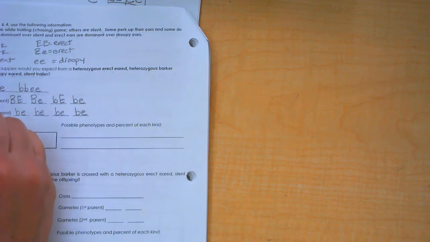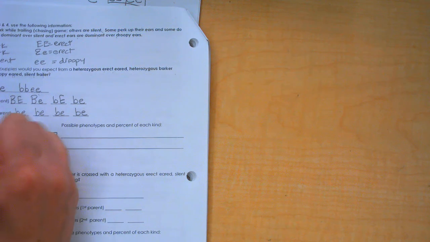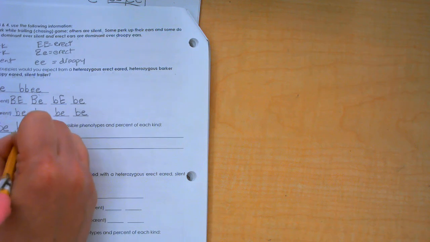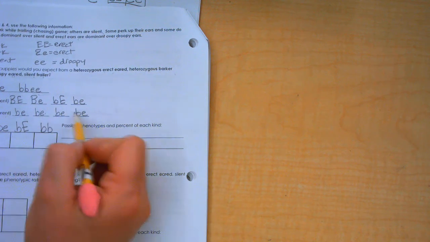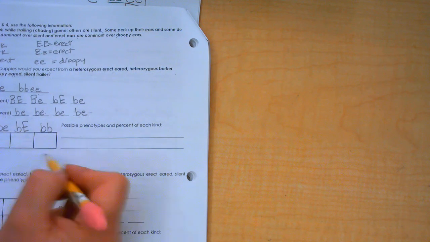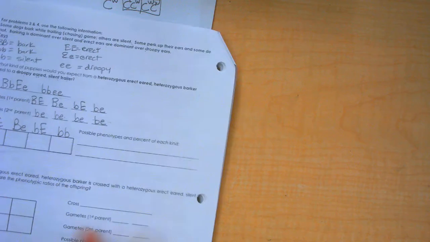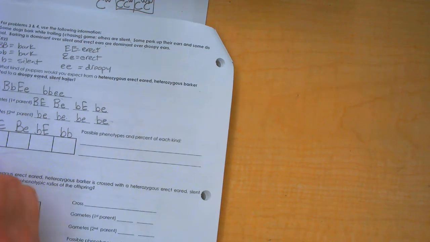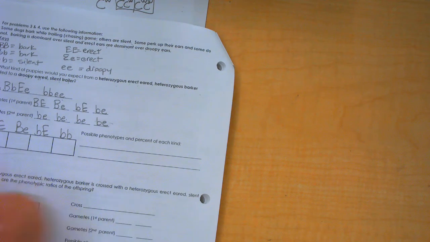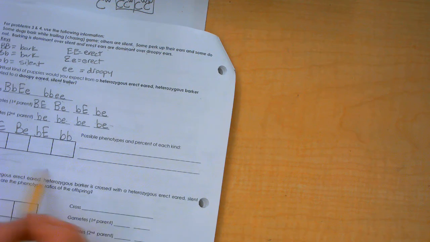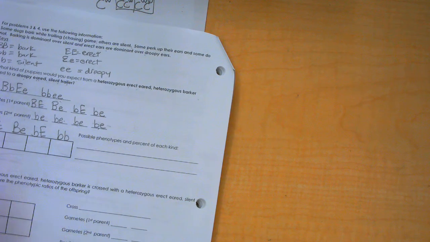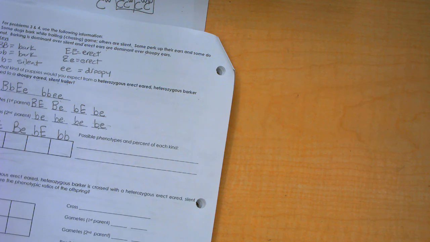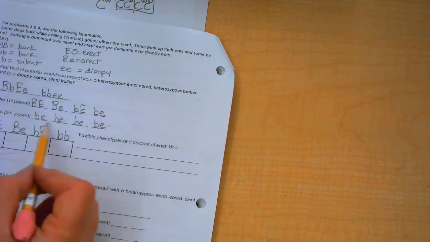So now let's put these here. Big B, big E, big B, little e, little b, big E, little b, little e. Now for this one, you might be wondering why I don't have 4 rows here like on the back side. It's because they would all have little b, little e, so they'd all be identical. All of these gametes, sperm or eggs depending on if it's the male or the female, are identical.